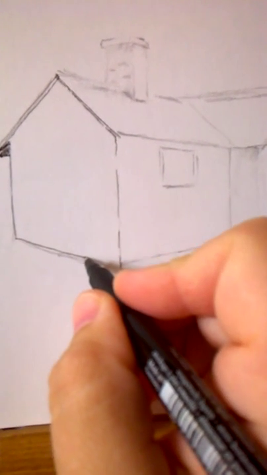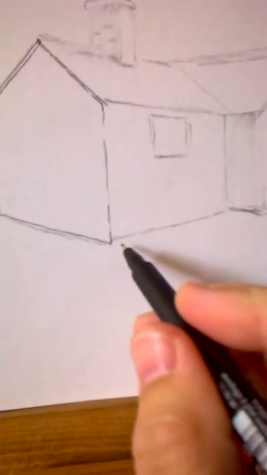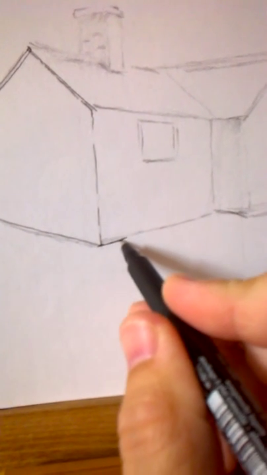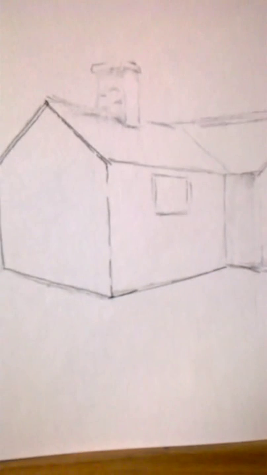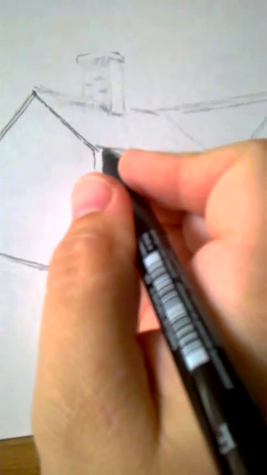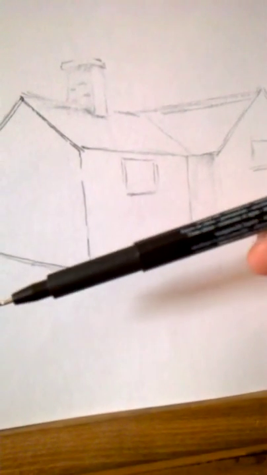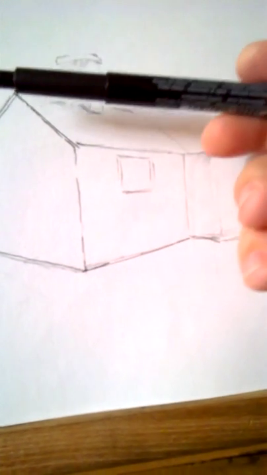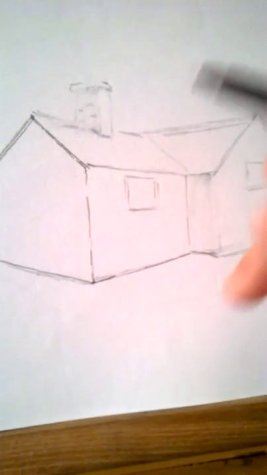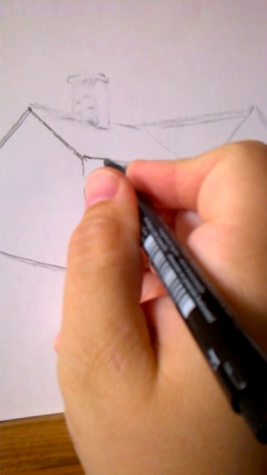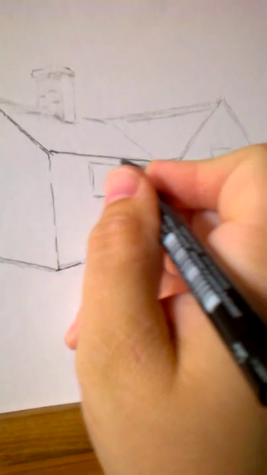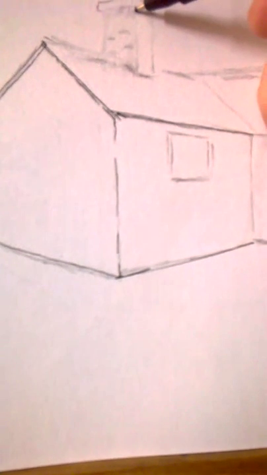Just going down like that, following the points, the horizon points. Now coming down like that, and now I'm going to go up like that. Just easy, so easy. So the bottom of this house is going up, the top of the house is going down, because that's the way you would look at a house usually. Just following the house down. There we go.